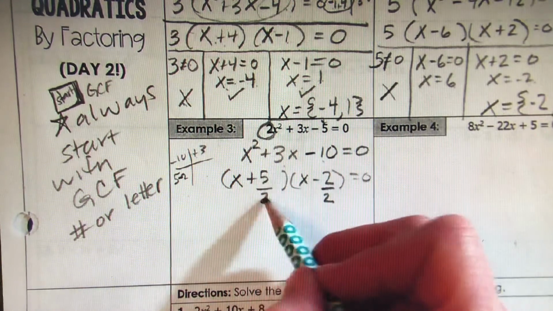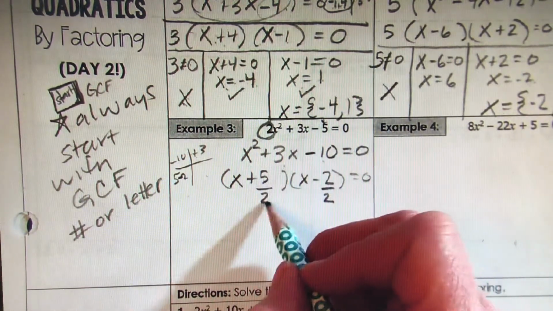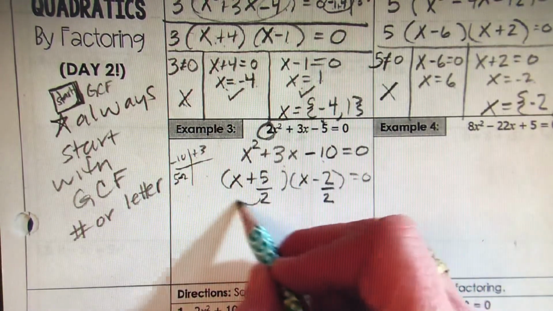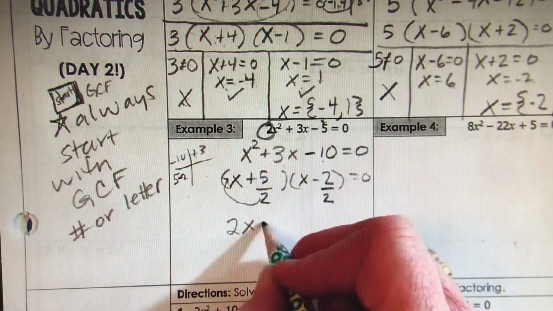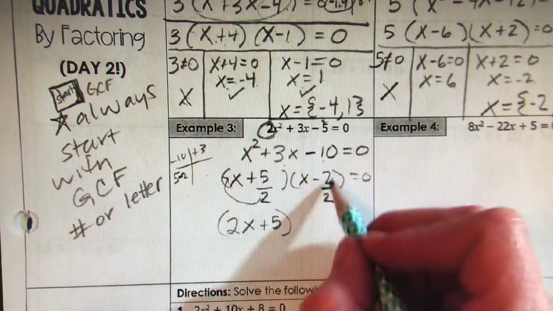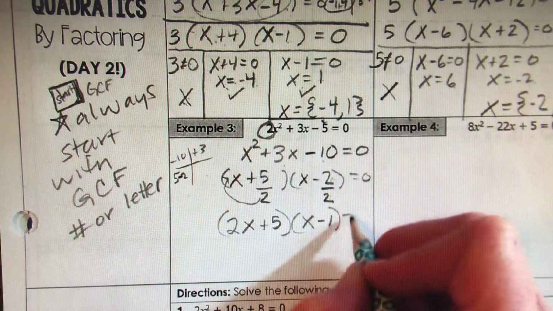So now, is this in simplified form? If I think of this as a fraction, 5/2, yeah, I can't really do much more with it. And I'm not going to turn it into a mixed number or anything. So I'm going to slide back the 2 in front. And then, well, 2 over 2 is just 1. So this turns into x minus 1 equals 0.